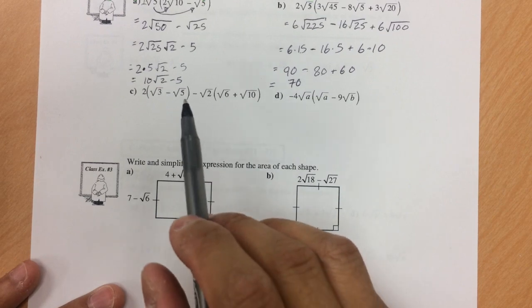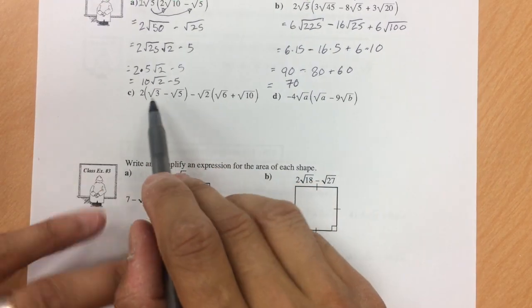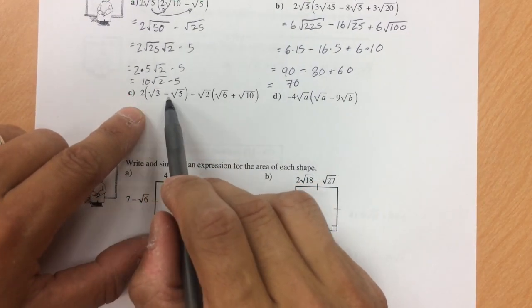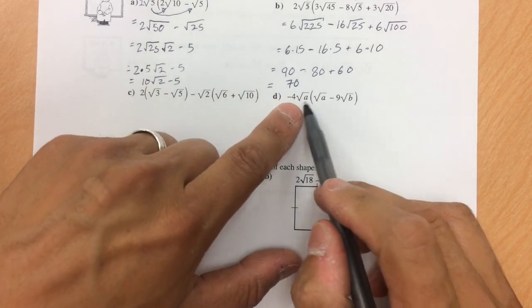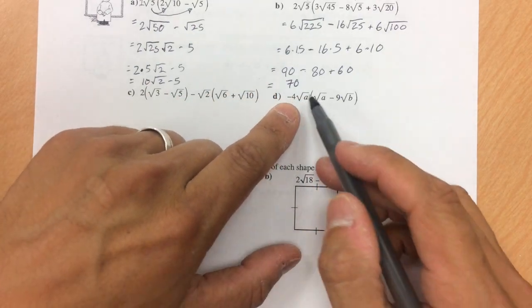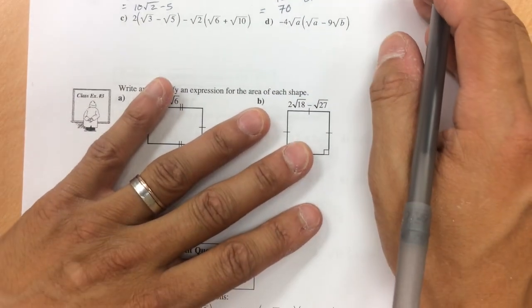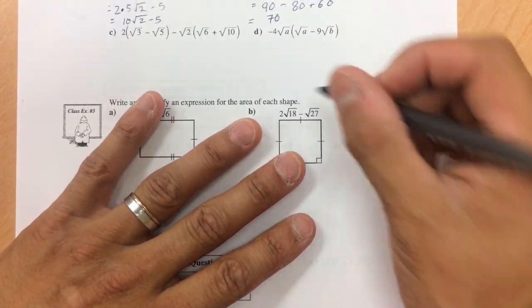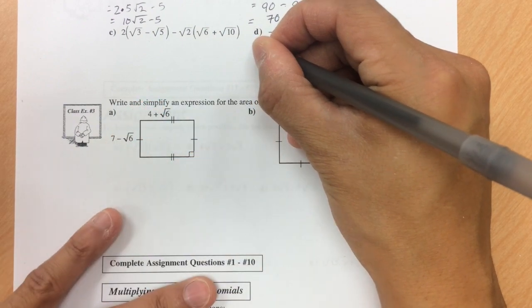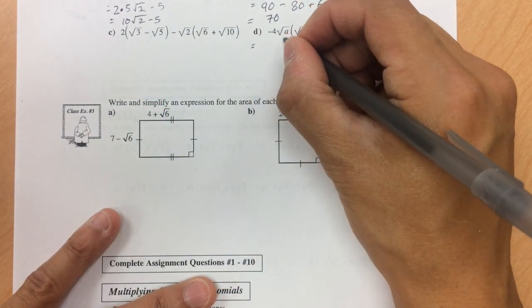Alright, so we're going to do the exact same thing in this problem here. I'm going to do this one just because we've got some variables in here, and I know that as soon as some of you see these variables, you are going to be a little bit concerned. So let's take a look at this one.